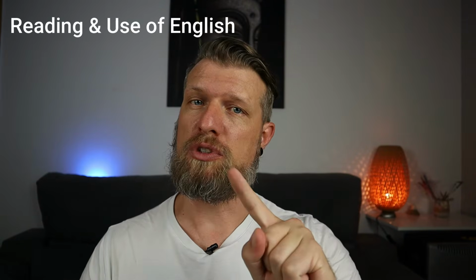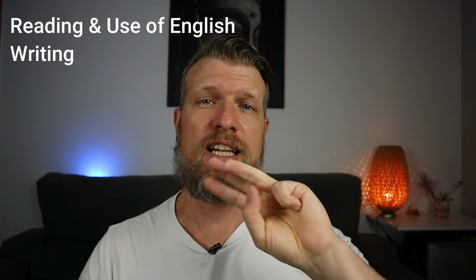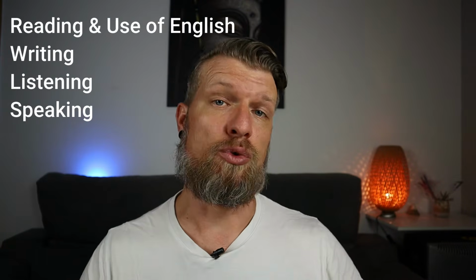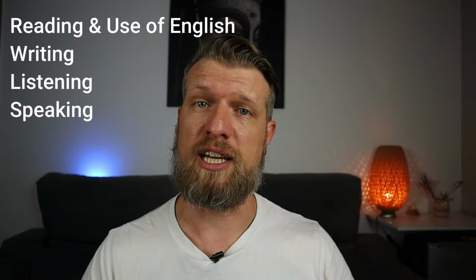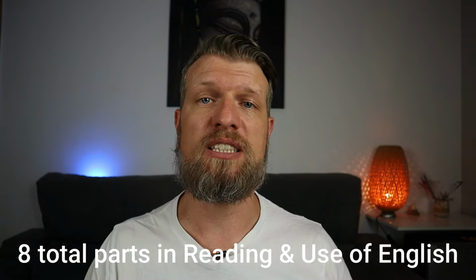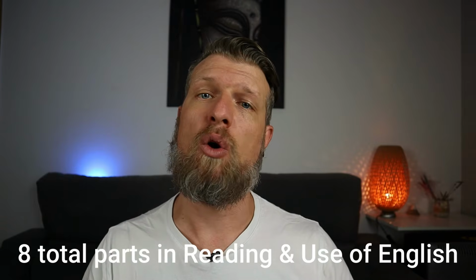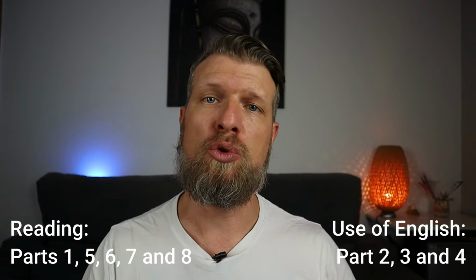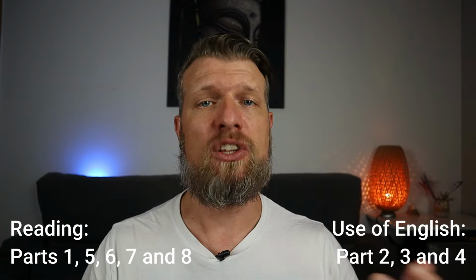In C1 Advanced, there are 4 exam papers: Reading and Use of English, Writing, Listening and Speaking. Reading and Use of English combines 2 tests: Reading and Use of English. There are 8 parts in total in this paper, with parts 1, 5, 6, 7 and 8 belonging to the reading portion, while parts 2, 3 and 4 are use of English.